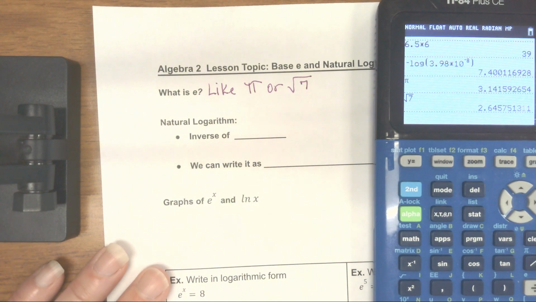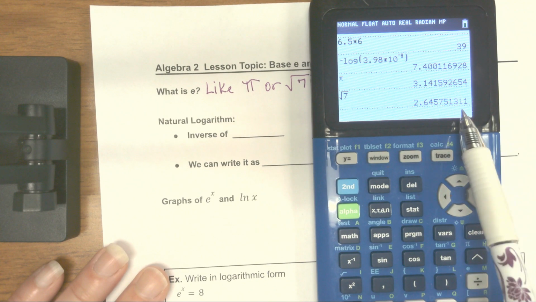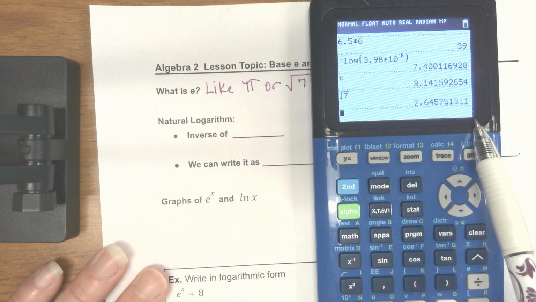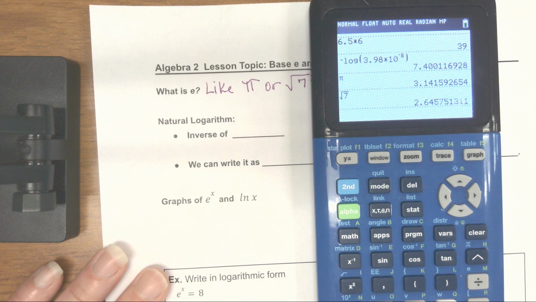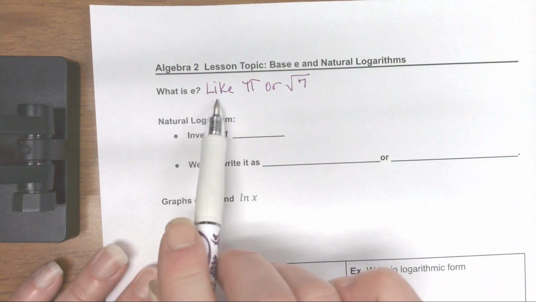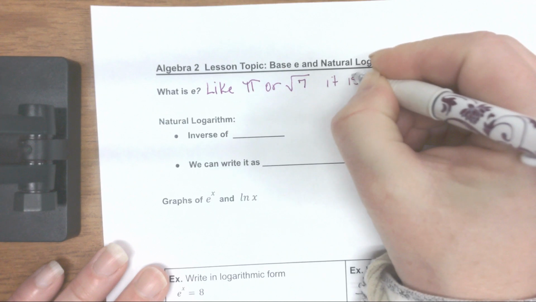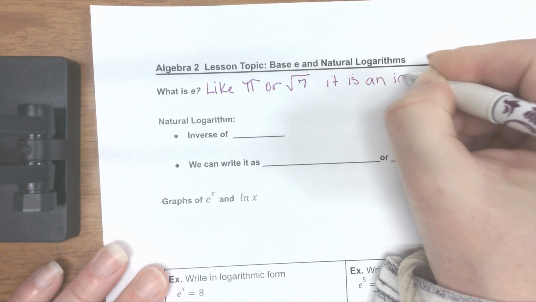Do you see kind of the same deal? I have a decimal, and it stops because my screen stops. Does there look like there's a pattern to the decimals, like repeating or anything like that? No. So E is in that same category. It is an irrational number.